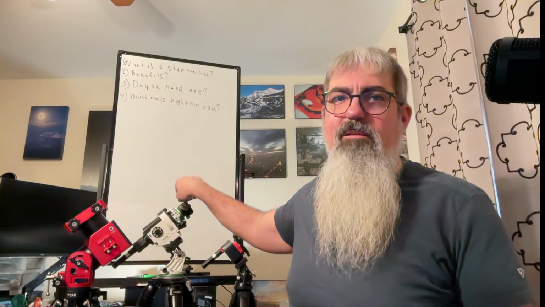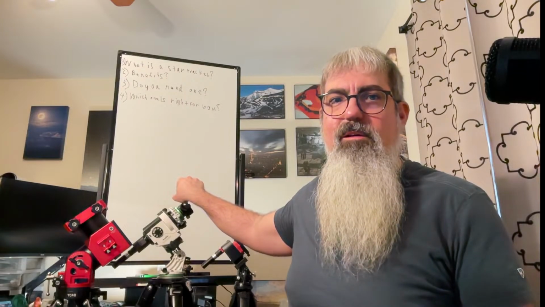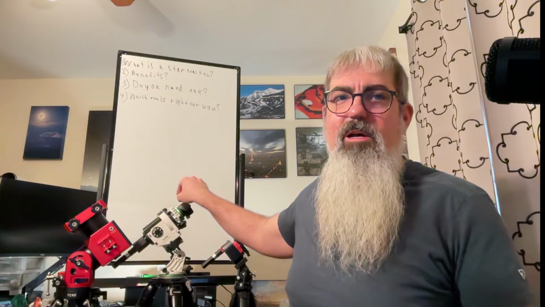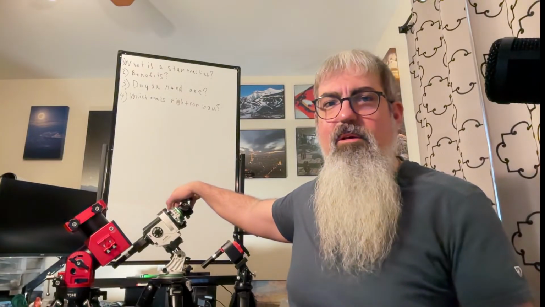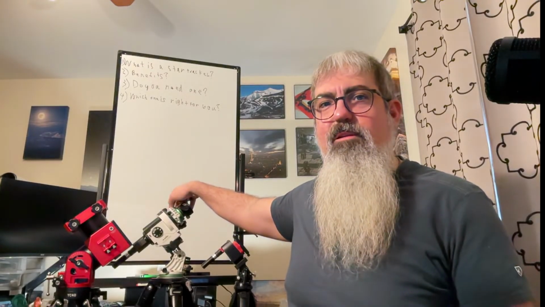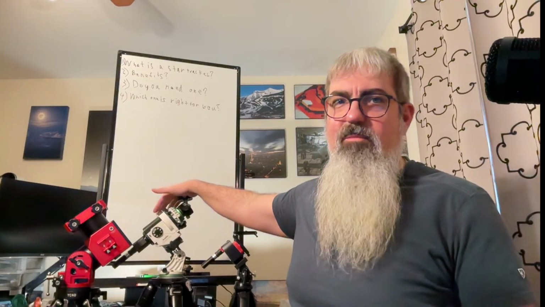I actually shot Pleiades and Andromeda and Orion and a whole bunch of different things with just this particular mount. So if you're looking to get started and you want to do a variety of things, this mount is great. It worked great for me to get started.